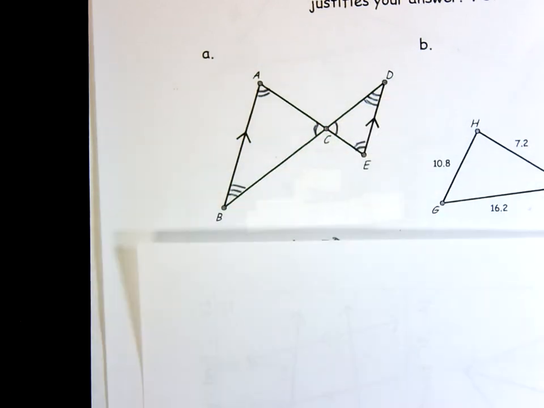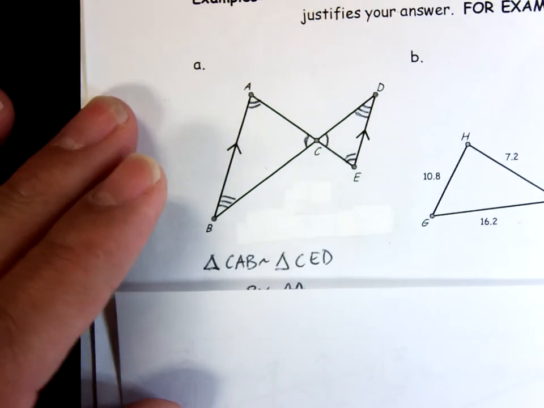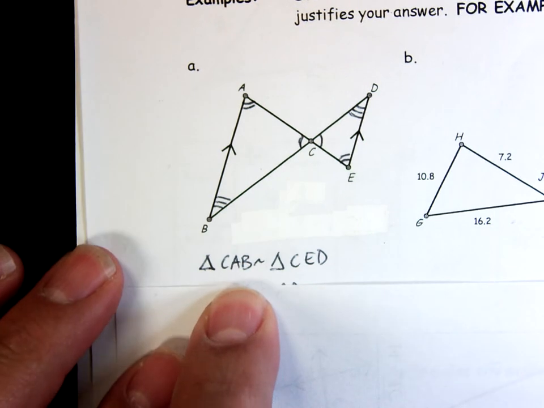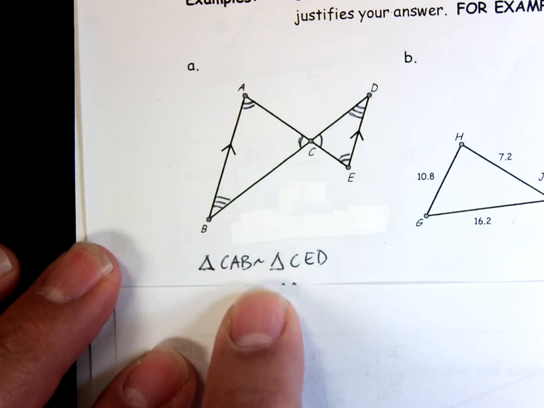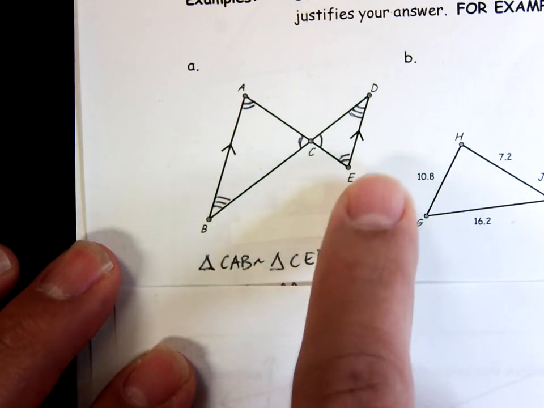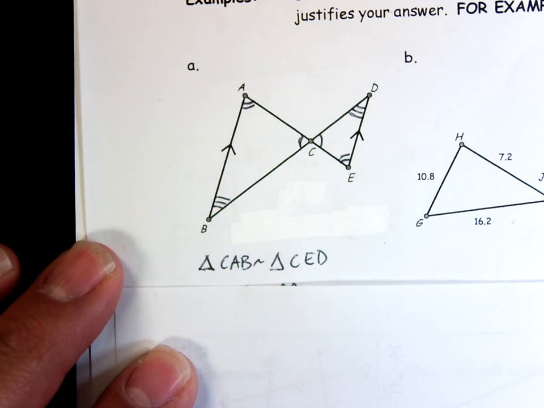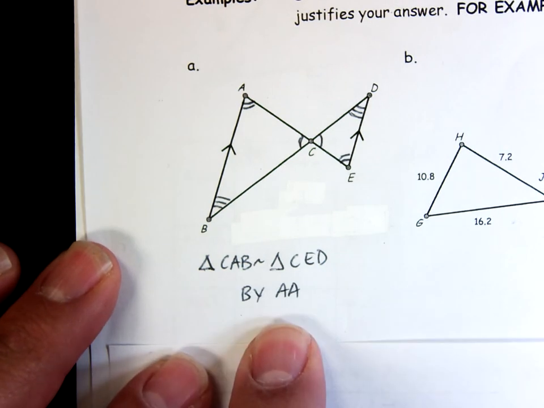Well, I know all my angles are congruent. And we just learned up above that if two angles of one triangle are congruent to two angles of another triangle, then my triangles are similar. So I'll make my statement, triangle CAB, so I went CAB, 1 arc, 2 arcs, 3 arcs, similar to triangle CED. And what method did I use? I used AA.